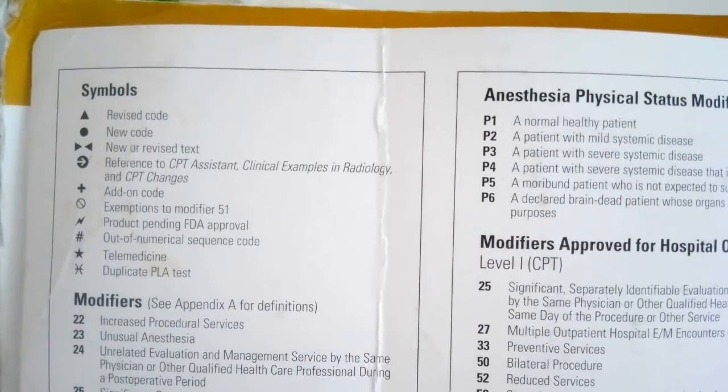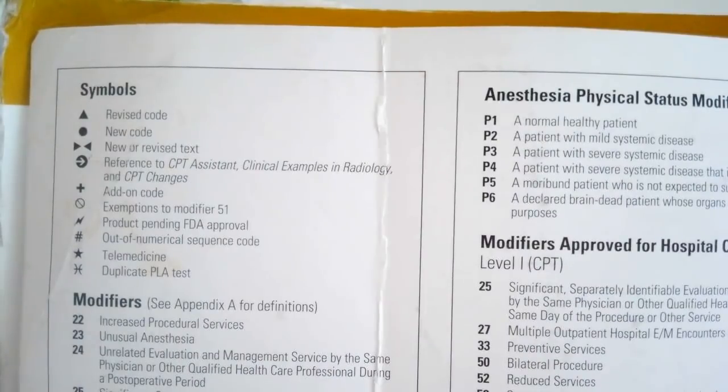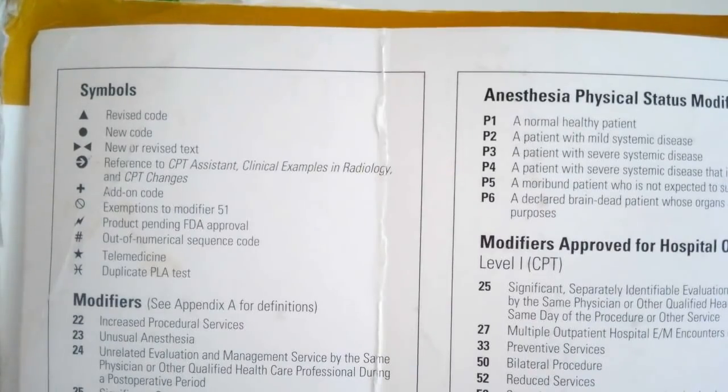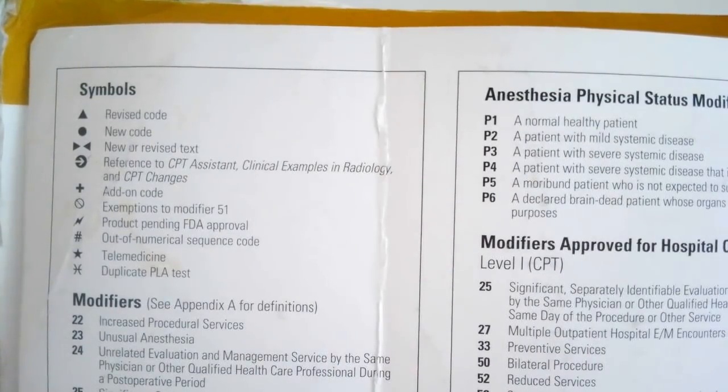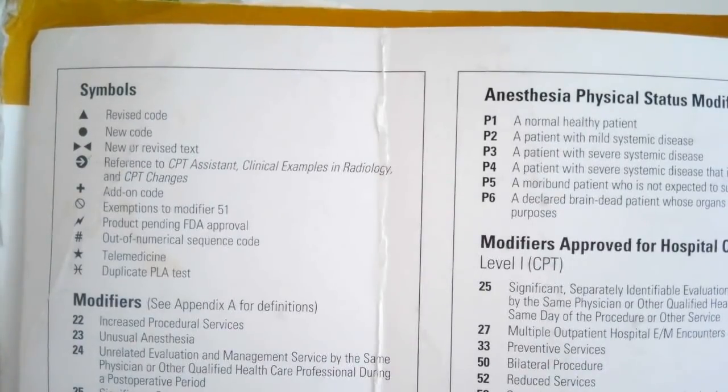All right, something else I want to tell you about the plus sign or the add-on code: whenever you see an add-on code, you cannot add a modifier 51 to that particular code. We're going to talk about modifiers in more detail in another segment, but just remember in the back of your mind, add-on codes cannot be used alone, must be used with the primary code, and I cannot add a modifier 51 to an add-on code.